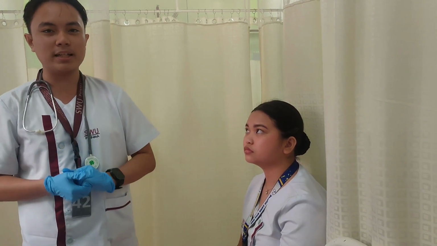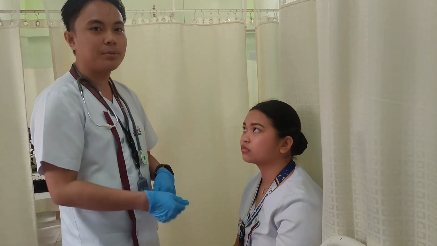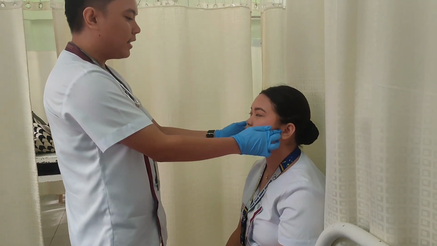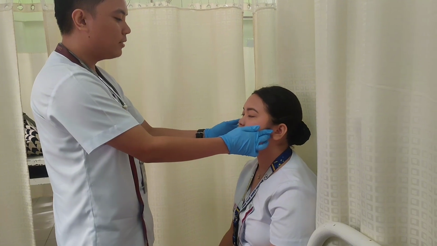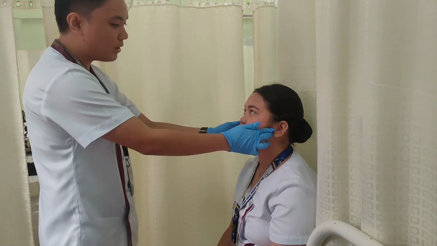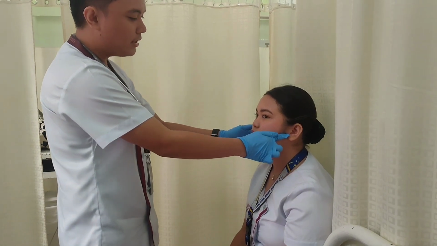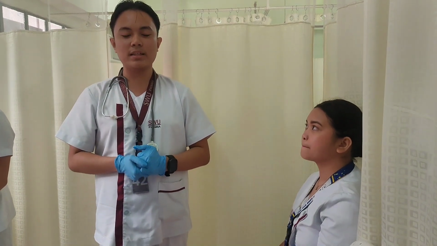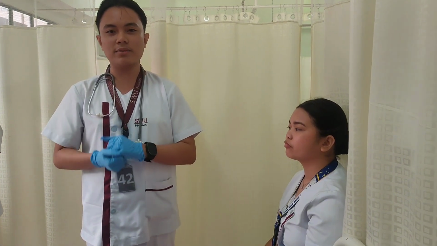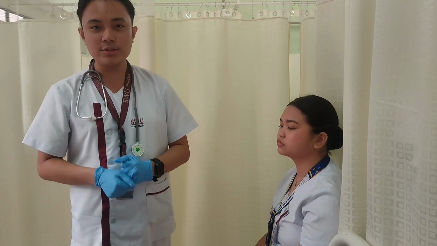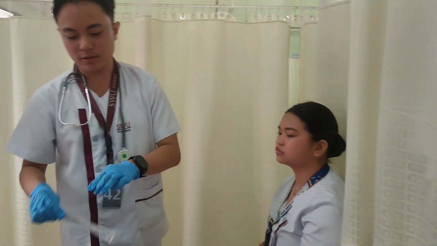Okay, so now the first thing to do is to inspect and palpate the temporomandibular joint by putting your index finger at the front of the ear and then ask your patient to open and close their mouth. So ma'am, can you please open and close your mouth? Very good. The next thing we will do is to inspect the lips and the oral cavity by asking your patient to open their mouth, using your pen light and tongue depressor.